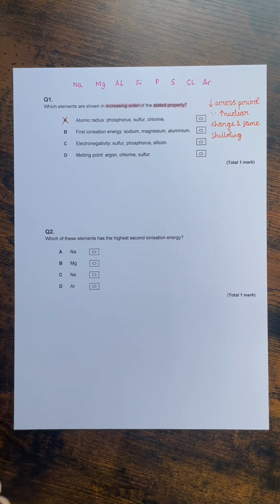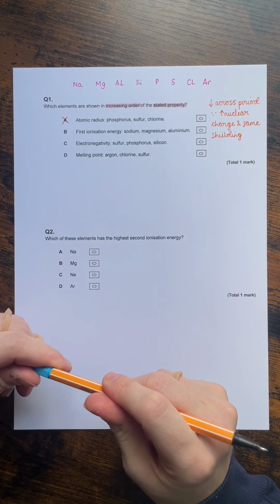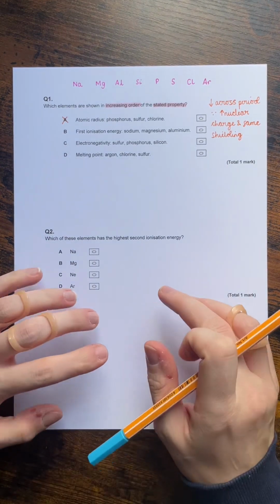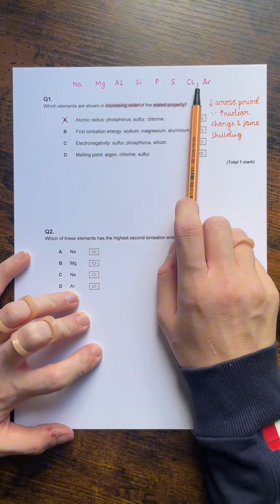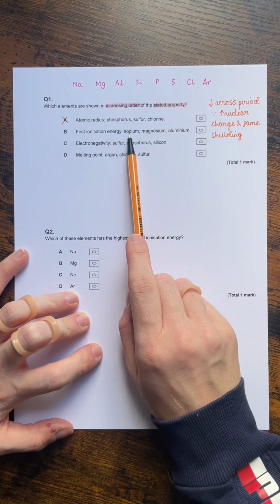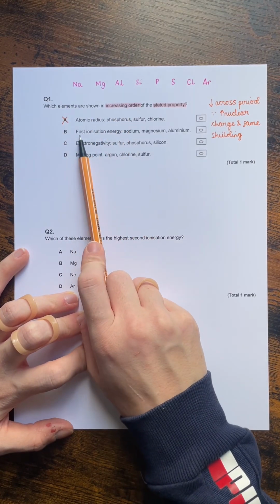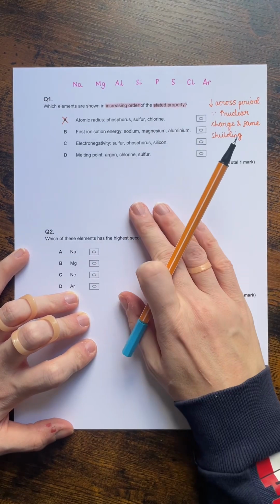Now, second one, and this is probably the hardest one, first ionisation energy. And I say this is the hardest one because we've got to know about the general trend across a period, and the general trend is that it will increase across a period. And we've got sodium, magnesium and aluminium here, so we might be thinking, oh, this is looking quite promising because, yeah, generally it does increase across a period.